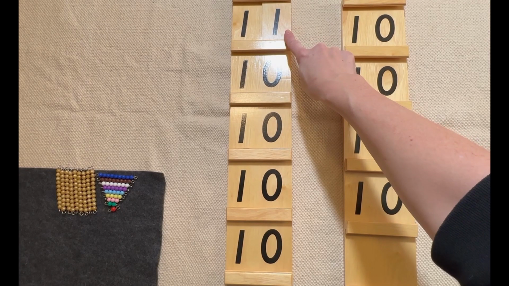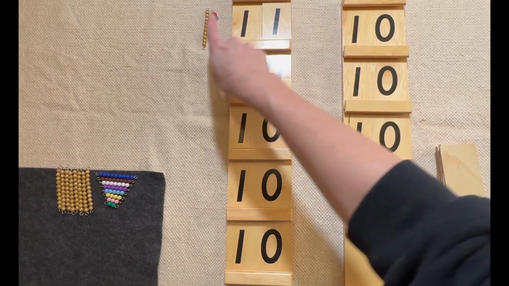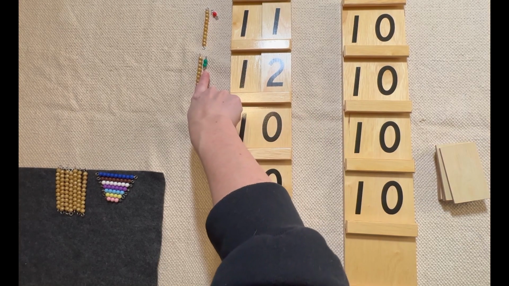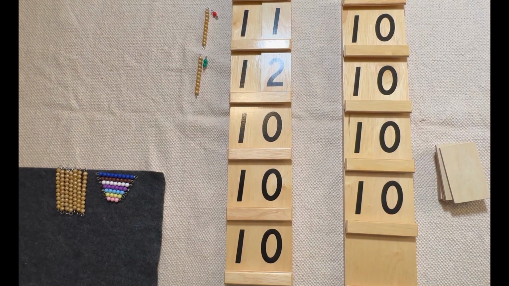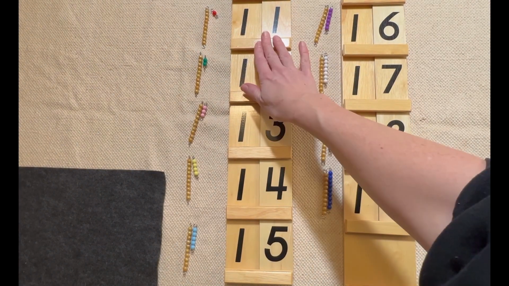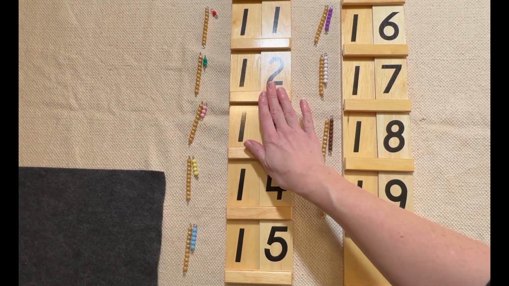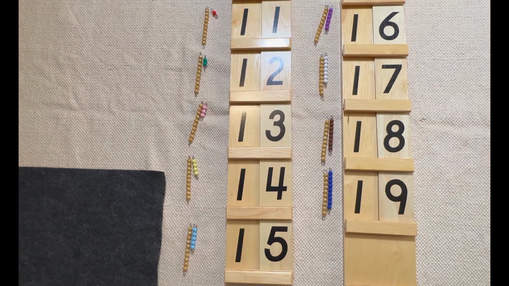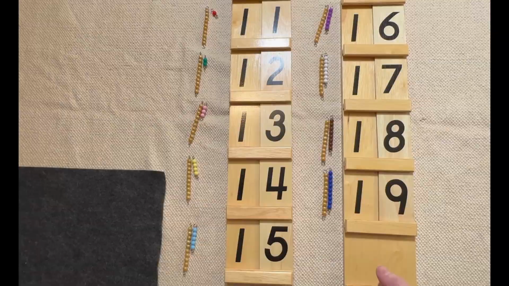This says 11. This is 11. This says 12. This is 12. And so you're going to keep going all the way through 19. This says 19. This is 19. So we need to emphasize that this says 11. This says 12. But this quantity, it is 12. It is 11. After that, we're going to put everything back and invite our students to play a game with us.